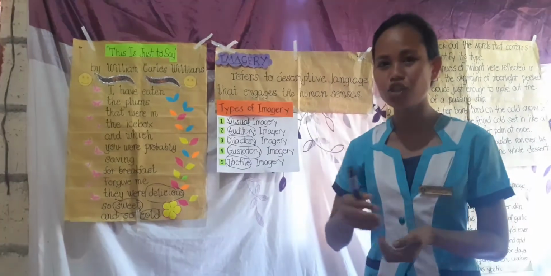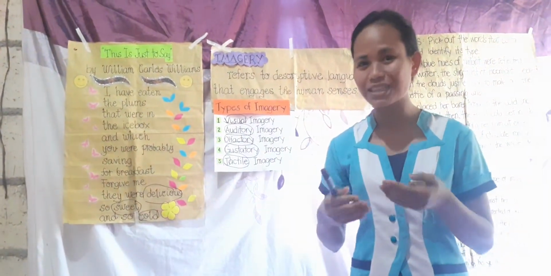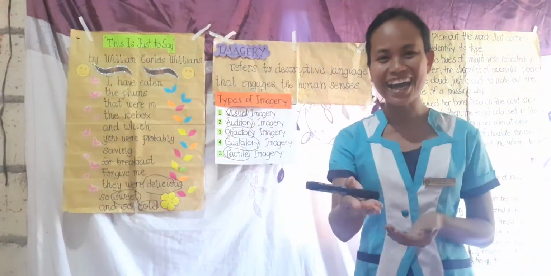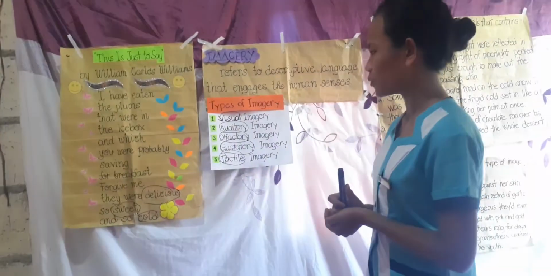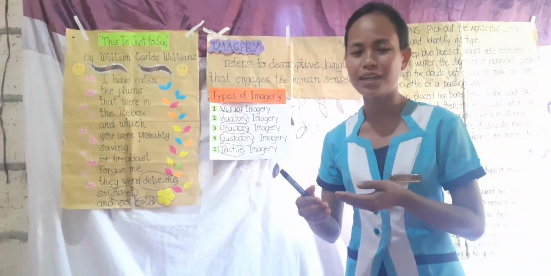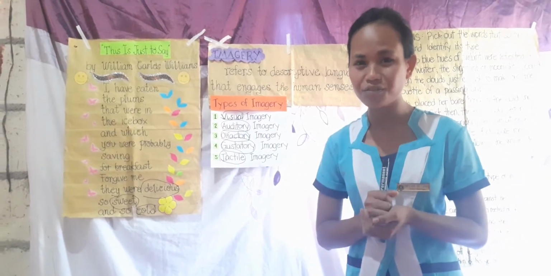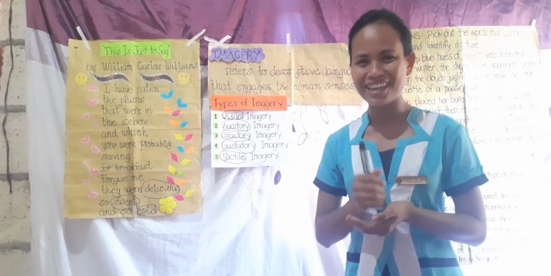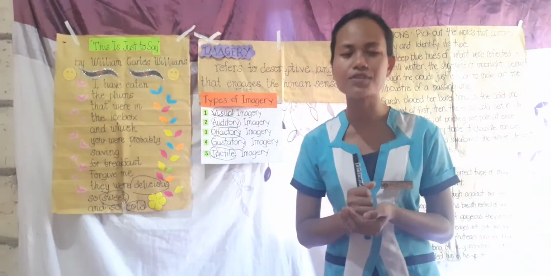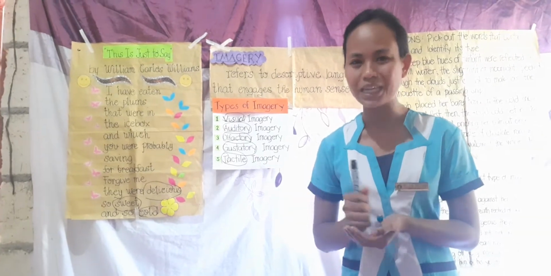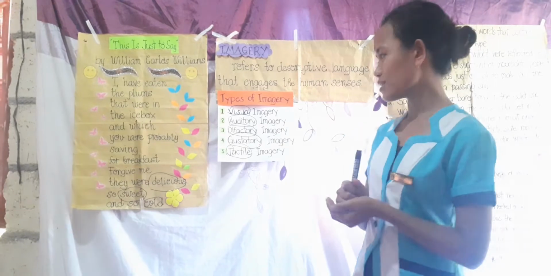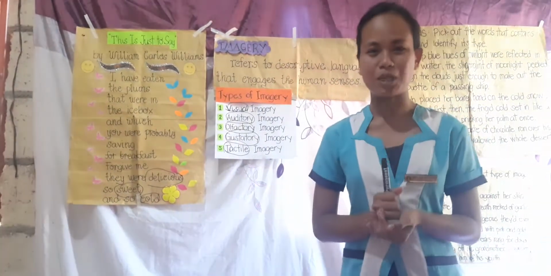First is visual imagery. When we say visual, class, it pertains to vision. It is the sense of sight, correct. How about the second one, class? Auditory imagery. Auditory means audio. That pertains to the sense of hearing. Very good. Okay, any sounds. Say for example, hiss of snakes, buzz of bees, roar of thunder. Those are some examples of auditory imagery.